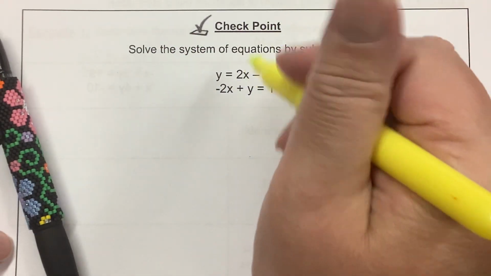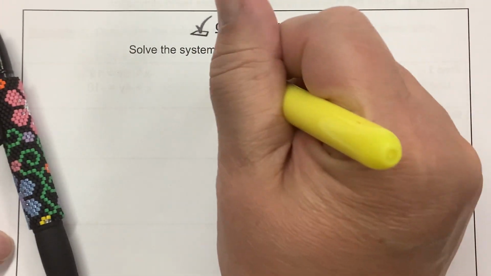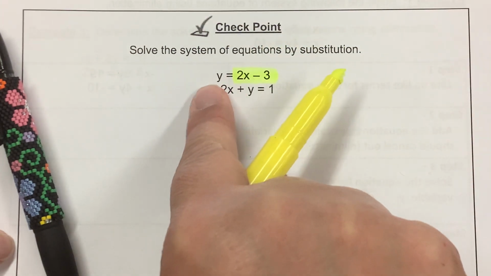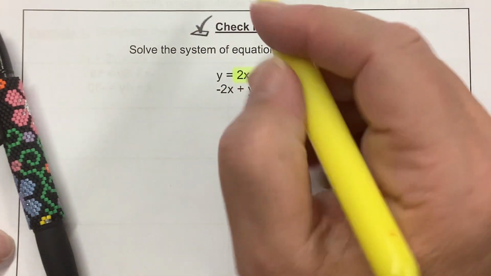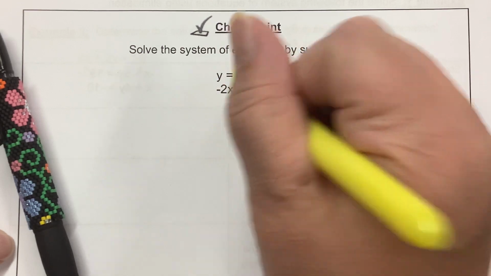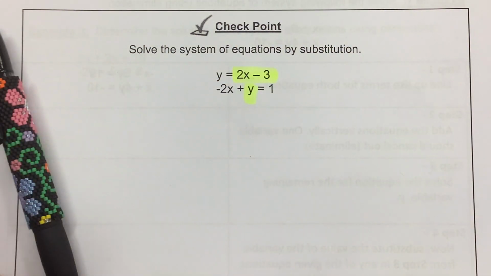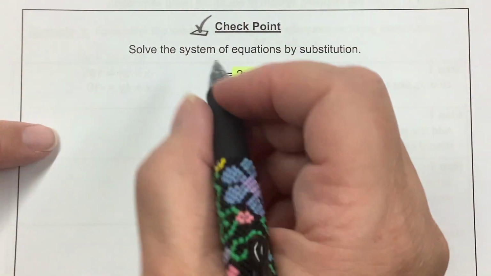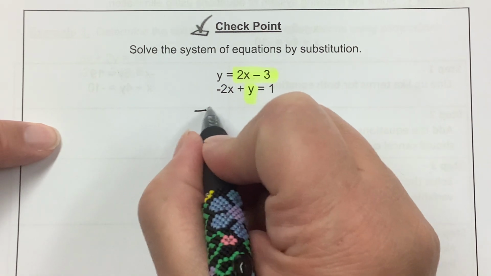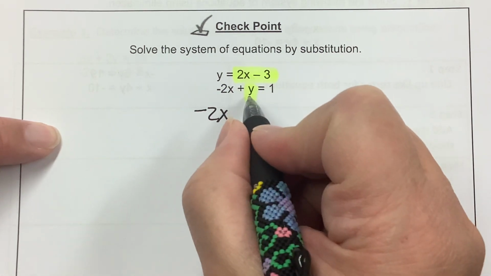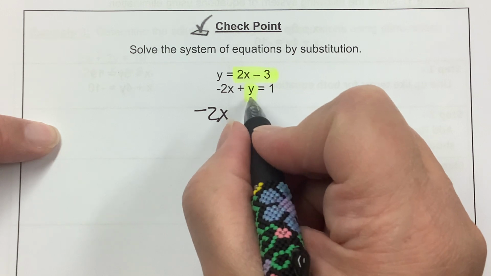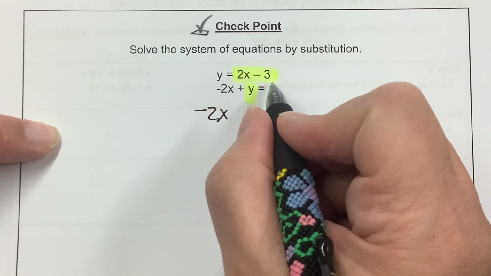I am going to take this, because the y is isolated, I'm going to substitute 2x minus 3 for y, and I'm going to get, nothing happens to the negative 2x. There's no coefficient in front of the y, so I don't need to put that in parentheses.